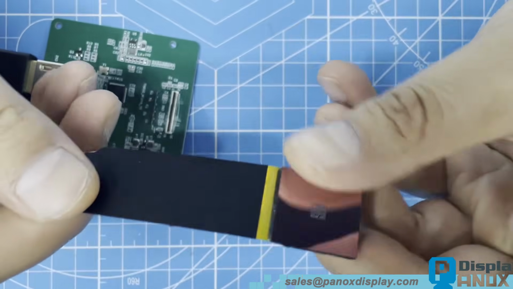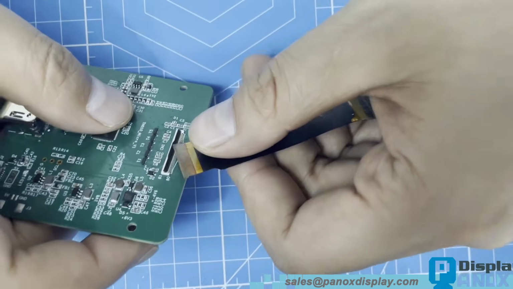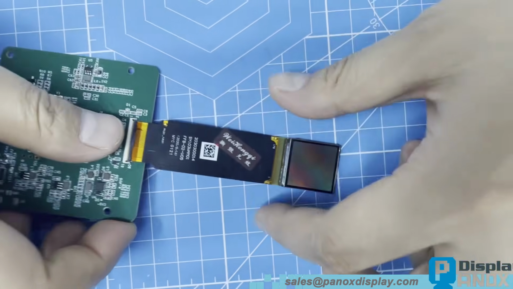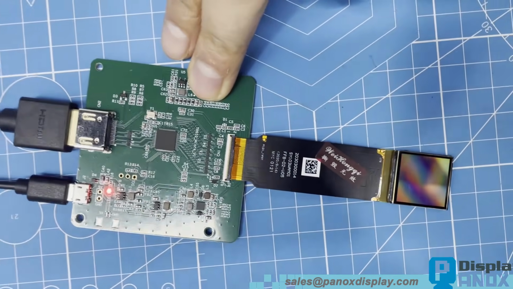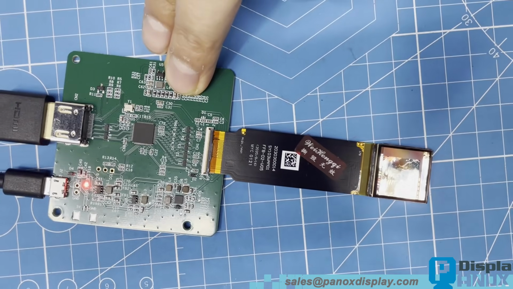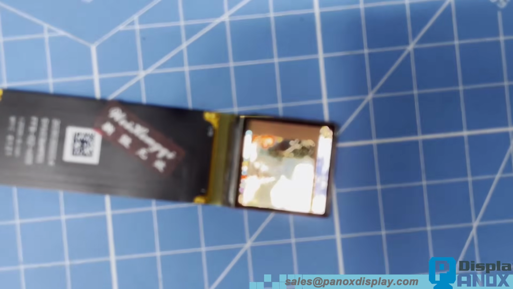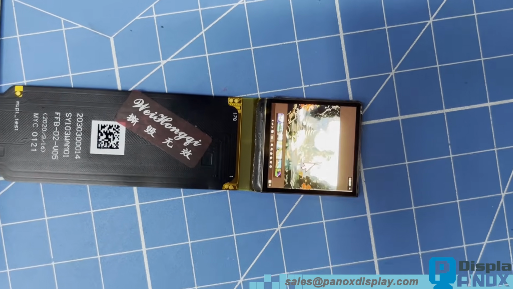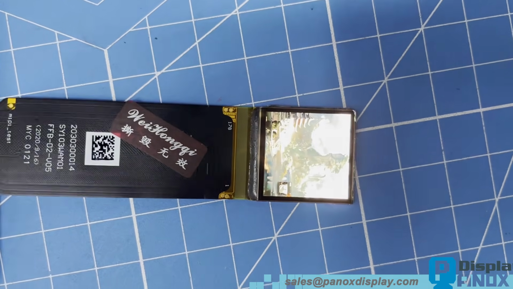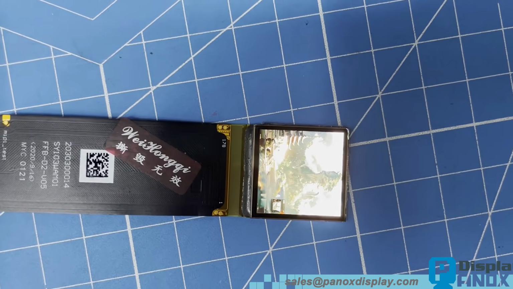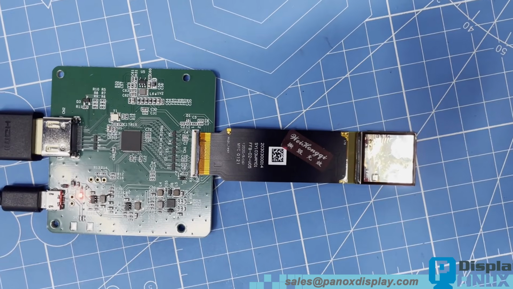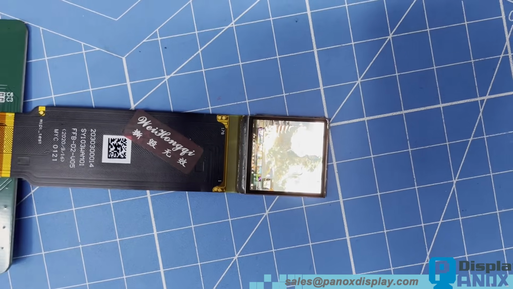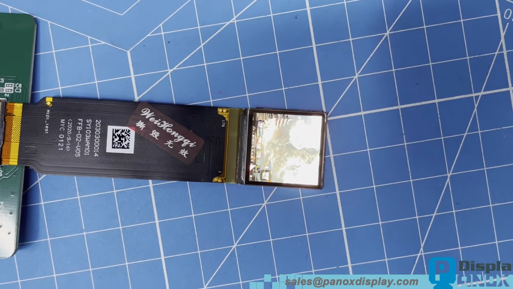This is a 1.03-inch Micro OLED screen with a resolution of 2560 by 2560 pixels. To achieve this level of resolution at such a compact form factor is a remarkable engineering feat. It translates to a pixel pitch of approximately 7.2 micrometers, an exceptionally high pixel density that is rarely seen at this scale.